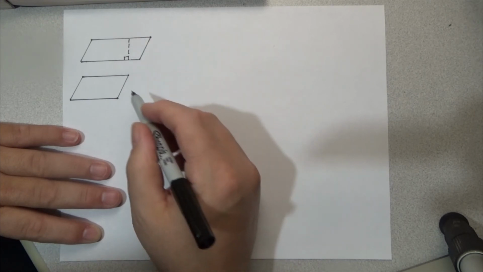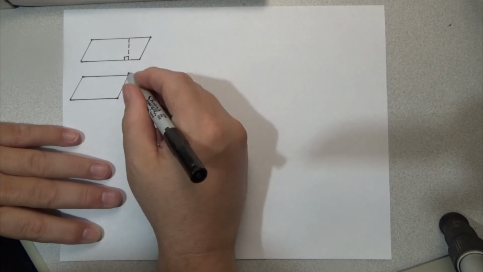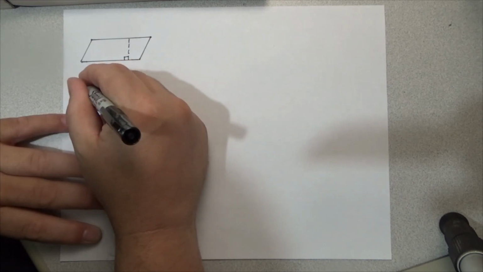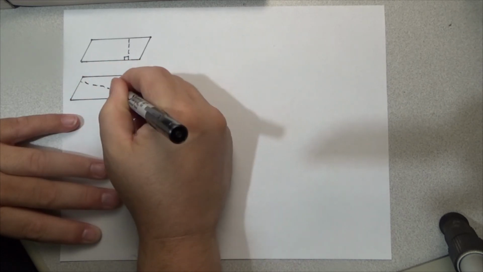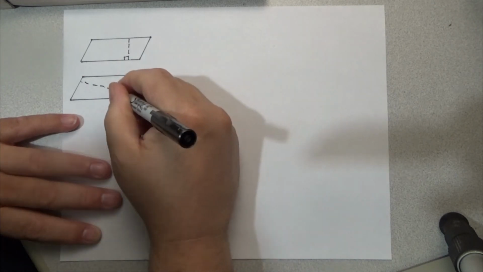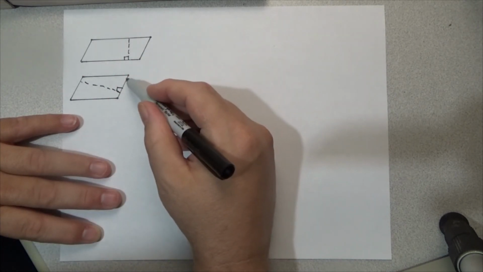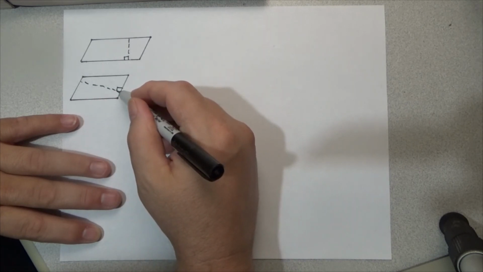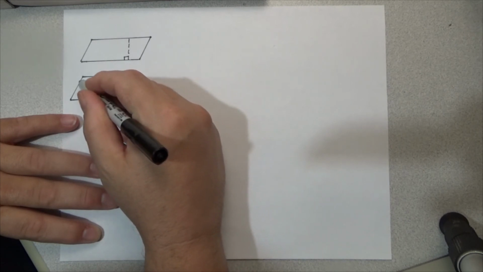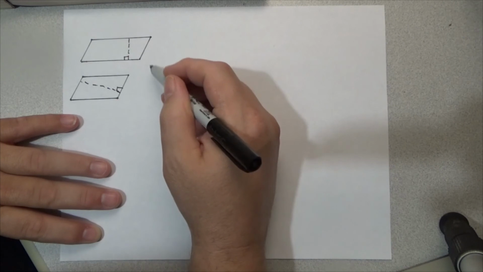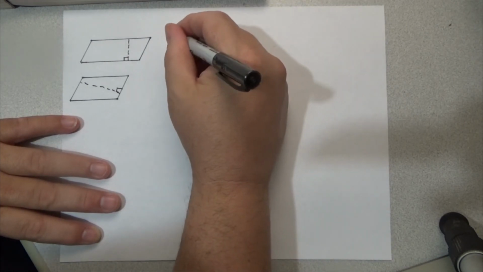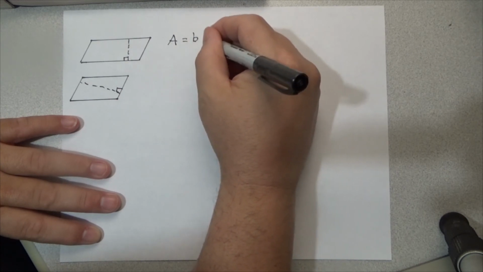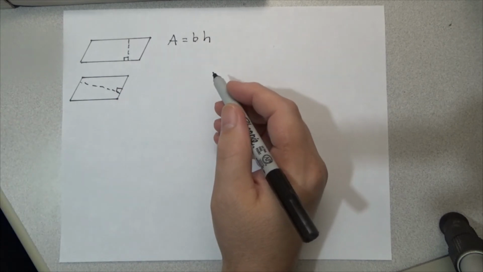Now there's another way we can look at that. If I use this line as the base right here, and then I draw a line perpendicular. That might not be perfect, but you get the idea here. I can either use this as the base, or I could use this as the base. And then the height is just going to have to be perpendicular to that base to the other parallel line on the other side. So the area for a parallelogram is equal to the base times the height, which is very similar to length times width.